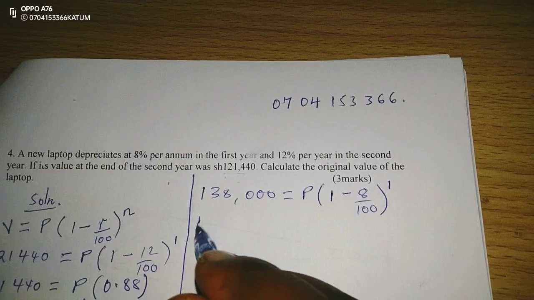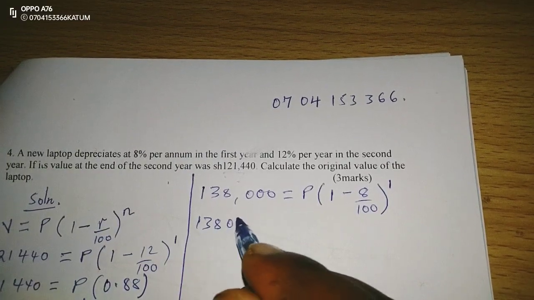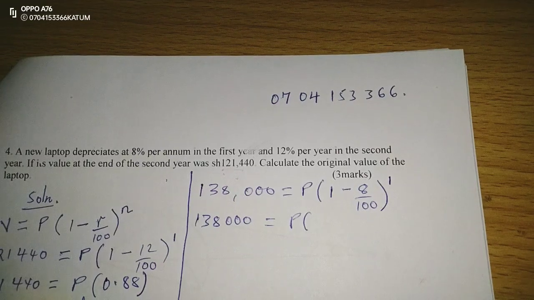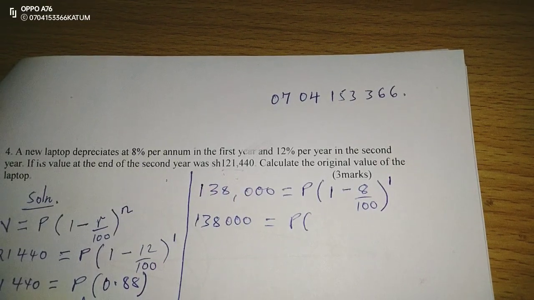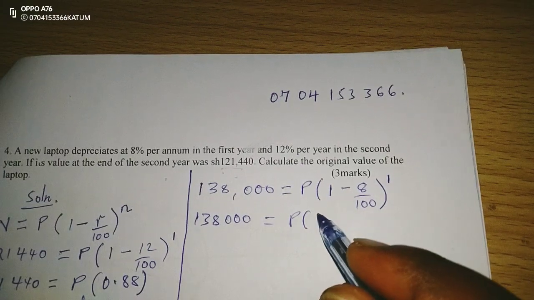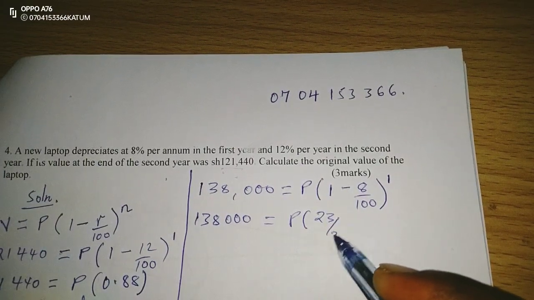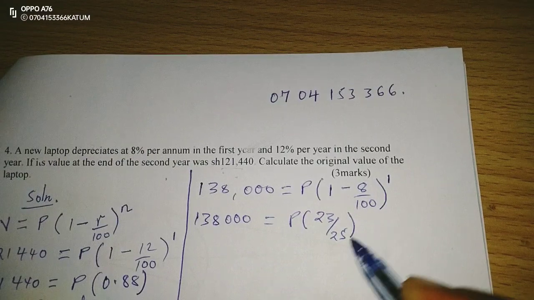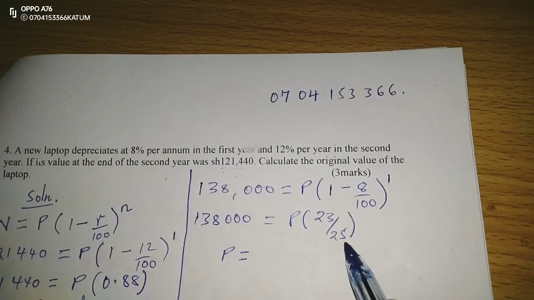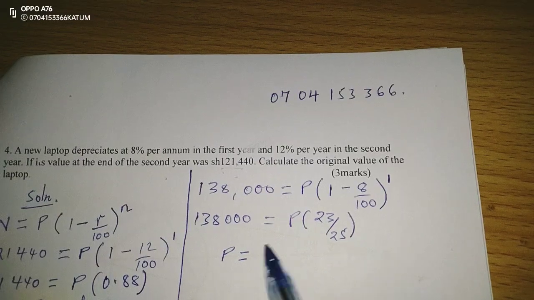Therefore, we're going to have 138,000 equals P multiplied by 1 minus 8 over 100, raised to power 1, which will remain 23 out of 25. Now to remain with P alone, we have to divide by 23 over 25 on both sides.